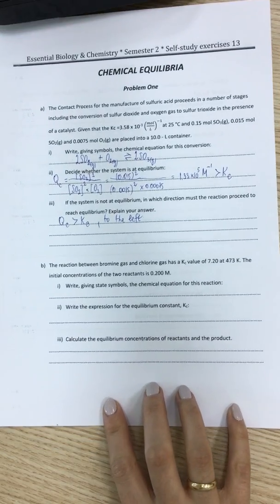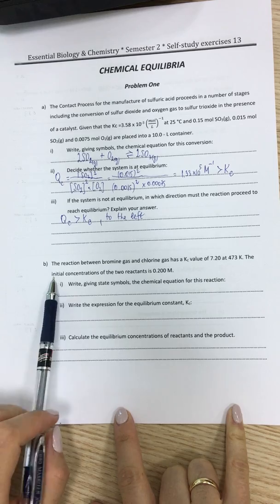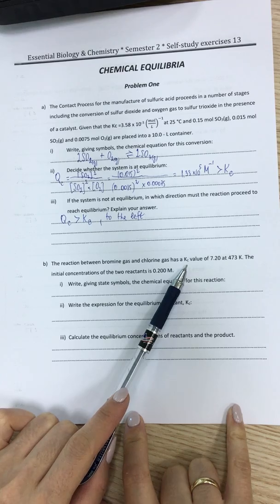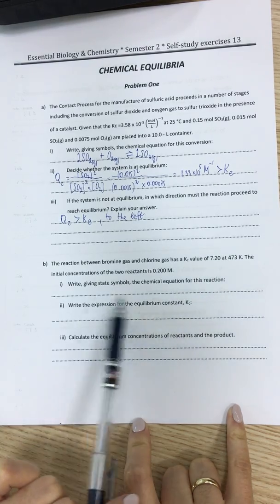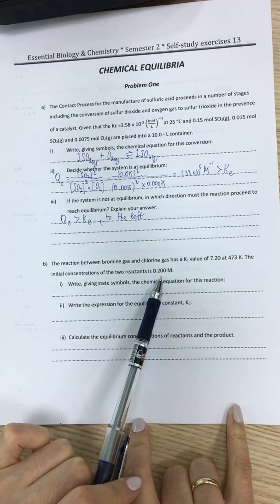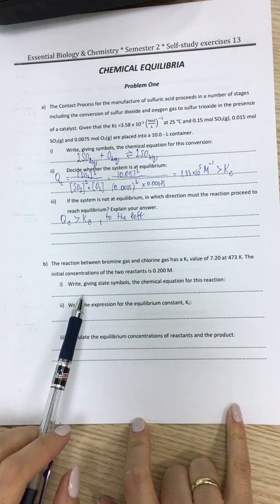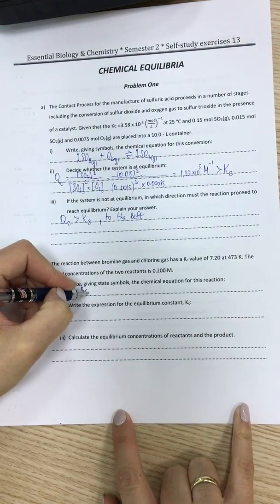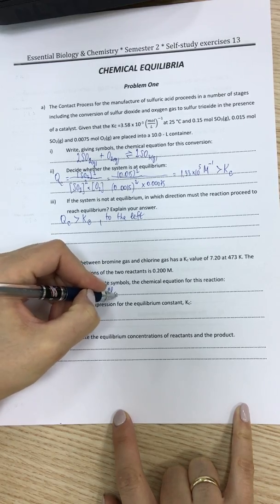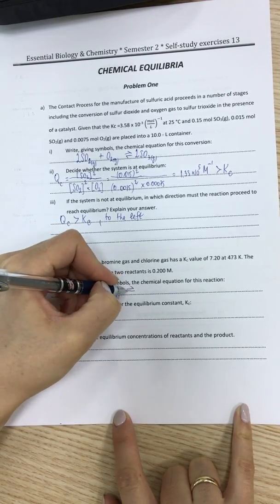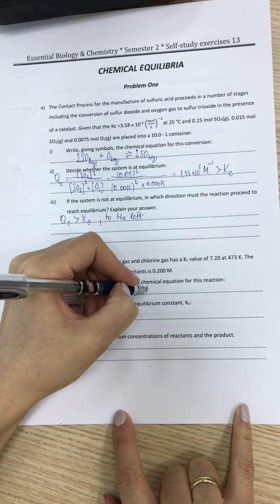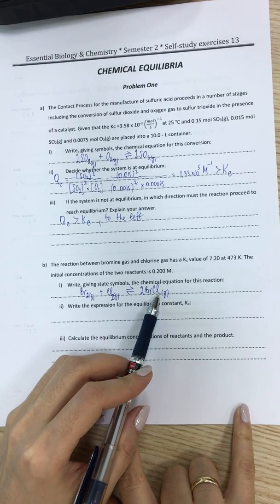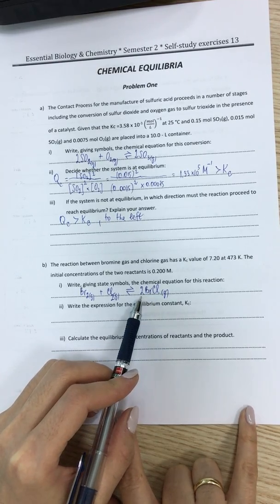Now, coming to problem 1b. We're given a reaction between bromine gas and chlorine gas, and there's also an equilibrium constant value at a certain temperature. The initial concentration of the two reactants is 0.2 molar, right? The first thing, again, is to give the chemical equation for the reaction. Well, we know that bromine, a gas, reacts with chlorine, again a gas, at equilibrium, forming bromine monochloride. It's a gaseous substance and I need to balance the equation.